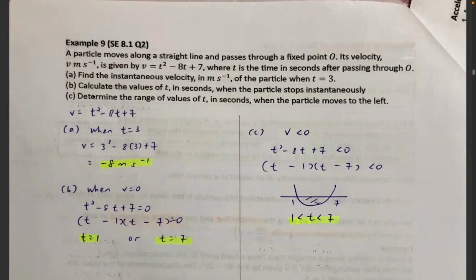Okay, next one, B. Calculate the values of t in seconds when the particle stops instantaneously. When the particle stops, v will be equal to 0. So v is t squared minus 8t plus 7. We let it be 0. And then let's do factorization. Then we have two answers: t equals 1 and t equals 7. Because both answers are positive, we accept both.